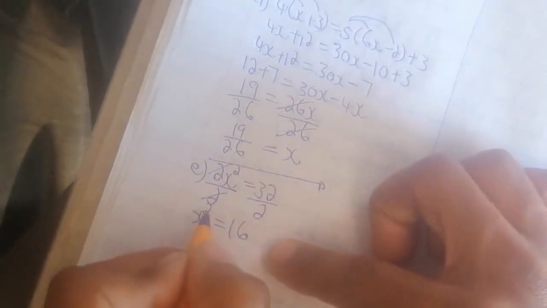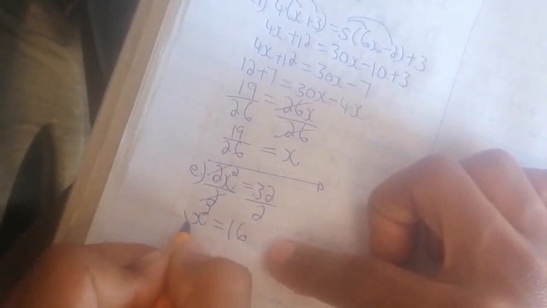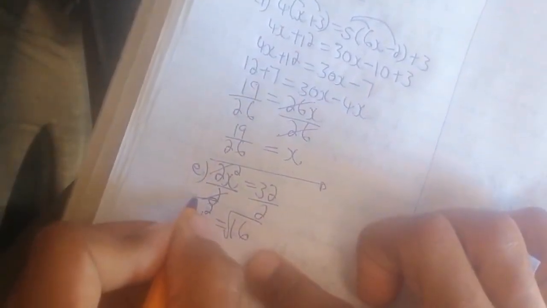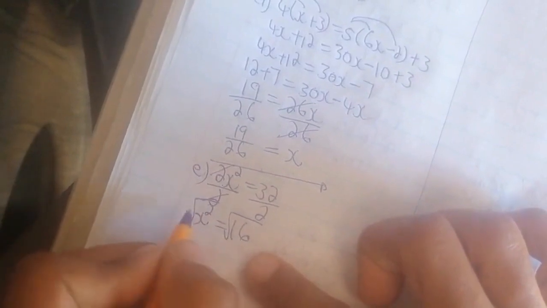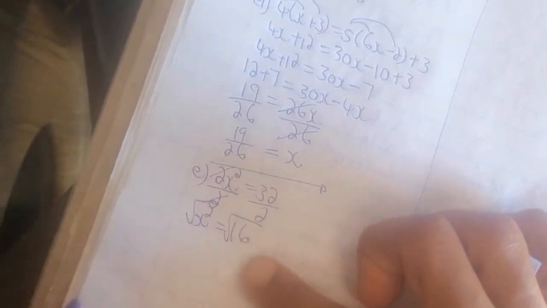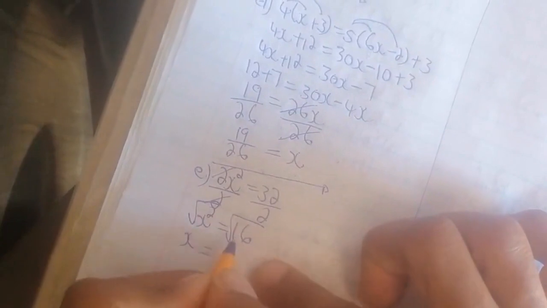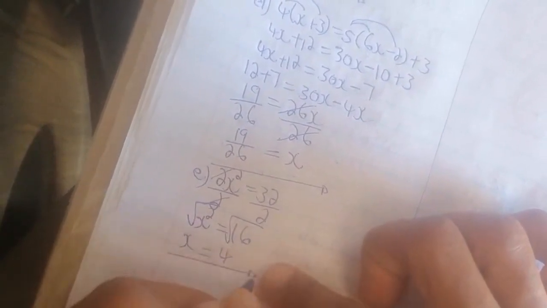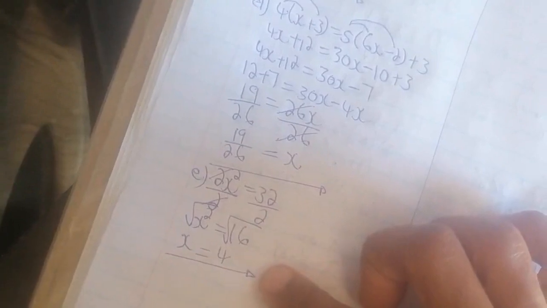You want to get rid of the exponent of 2 there, so take the square root of both sides. The square root and the square will cancel. You will be left with x, or you can say the square root and the square go once into each other. The square root of 16 is 4. And you are done. That was question 8.